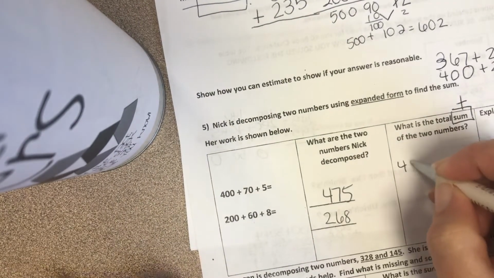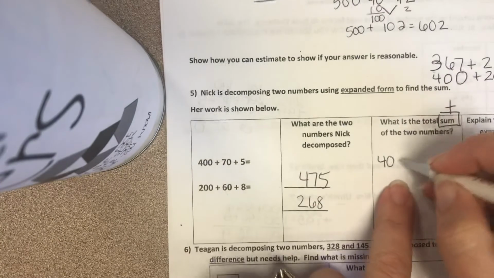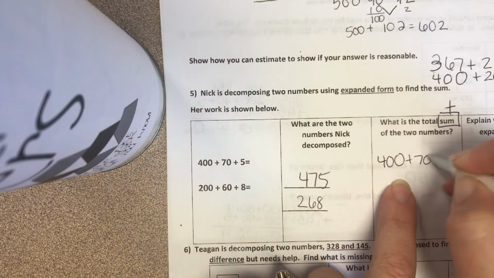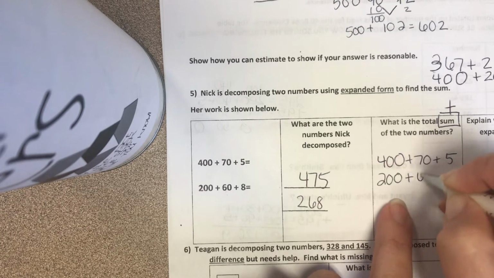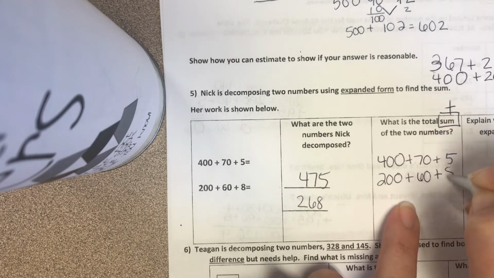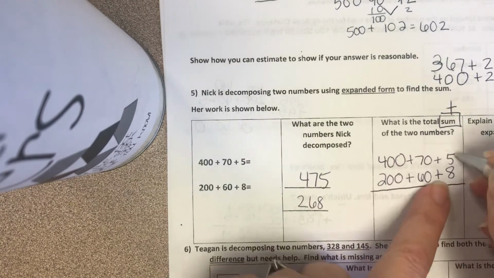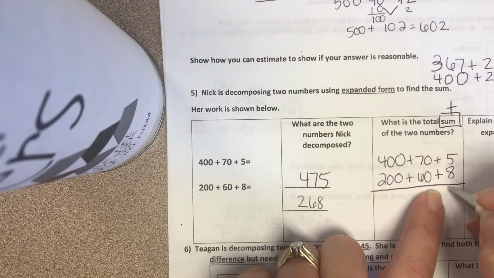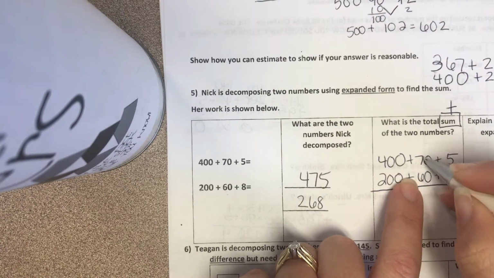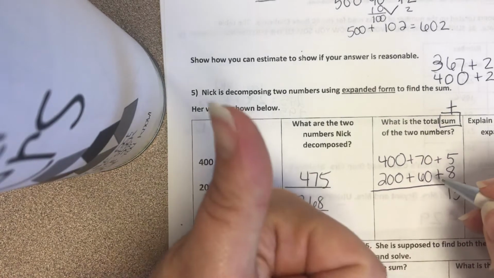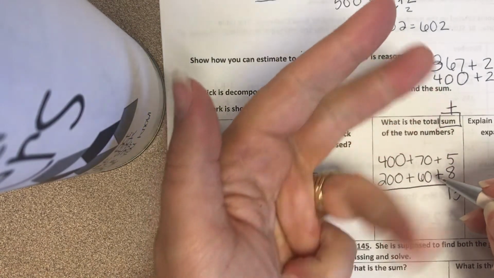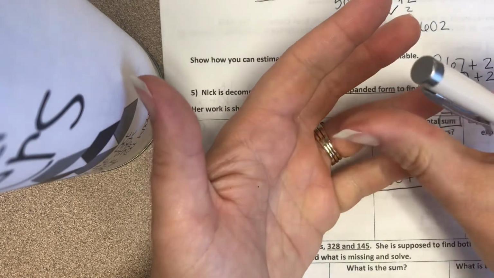So I'm going to come back over here. Wow. I was going to do my work over here, but it gave me a box, so I'm going to write it over here. So I'm just rewriting. 5 plus 8 is 13. 70 plus 60: 70, 80, 90, 100, 110, 120, 130.